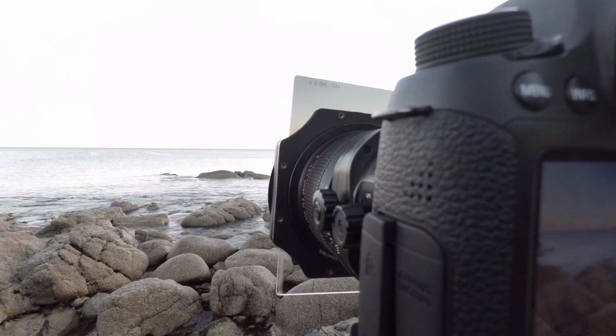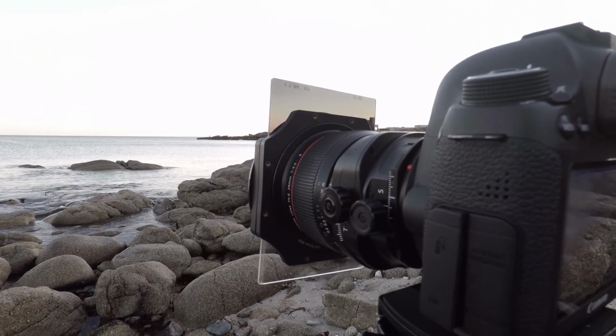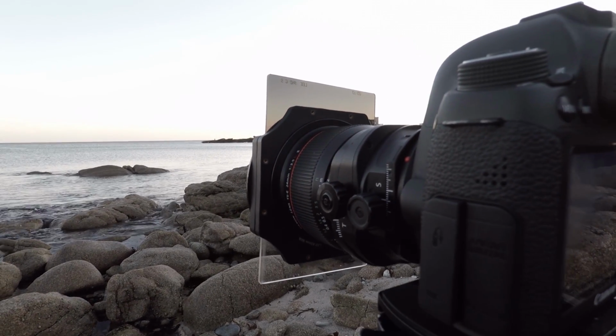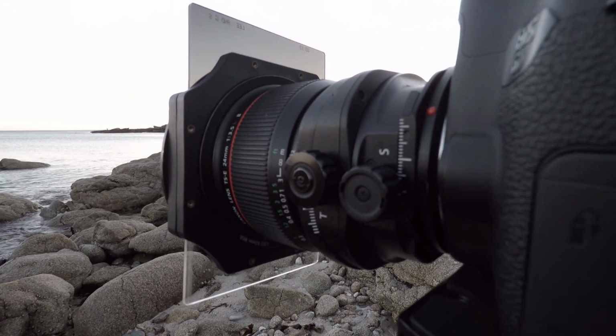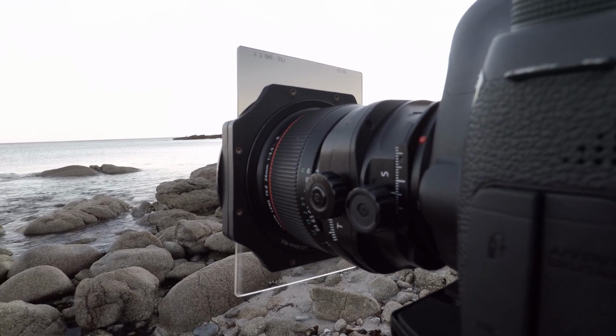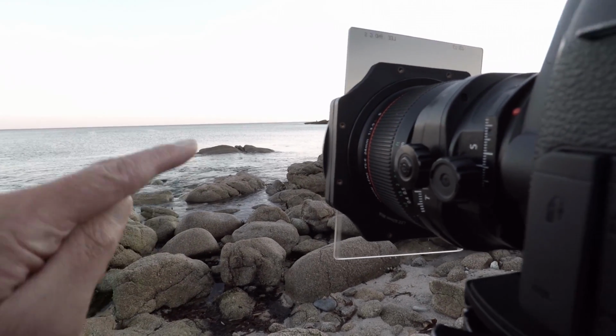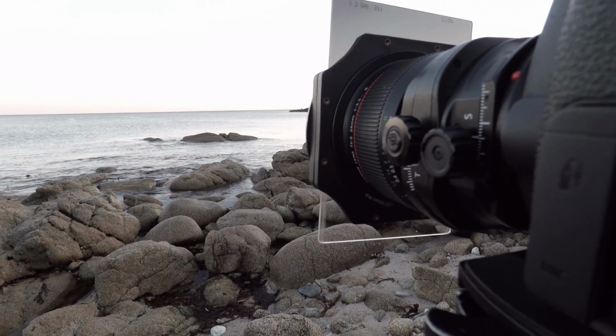Now, as you can see on the front, if I just turn this around, you can see there's the tilt shift lens there, which is shifted quite far down. I just swing it around, and then there's also some front tilt going on there to bring the plane of focus from the horizon down to these rocks here.